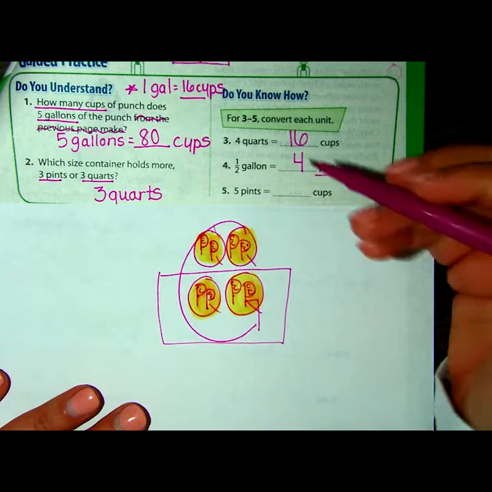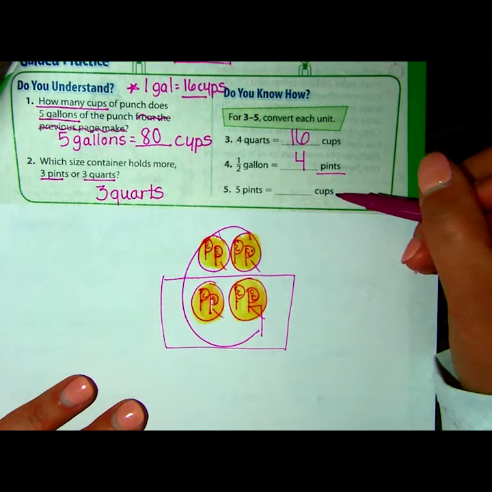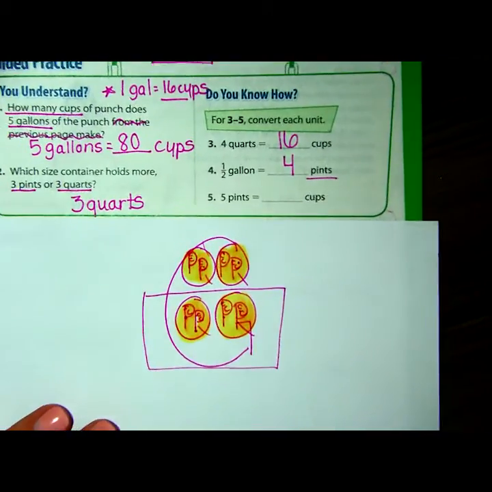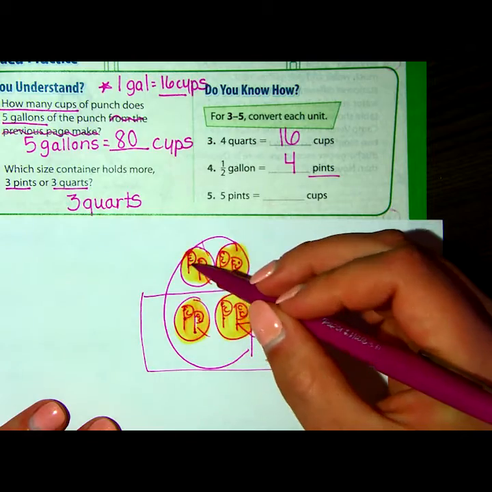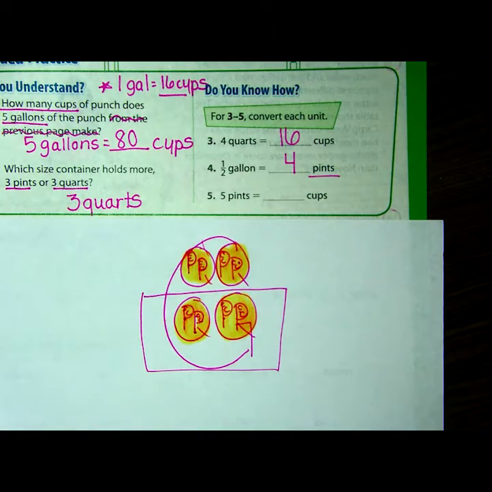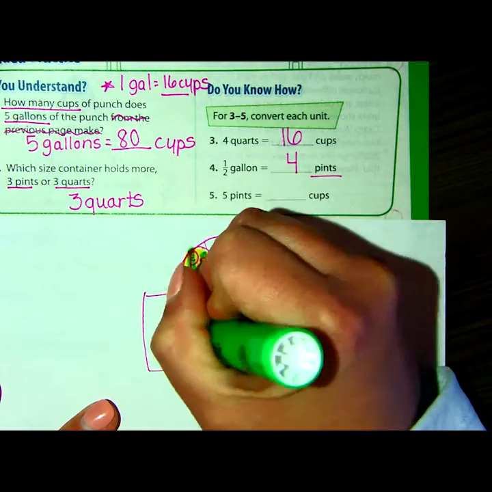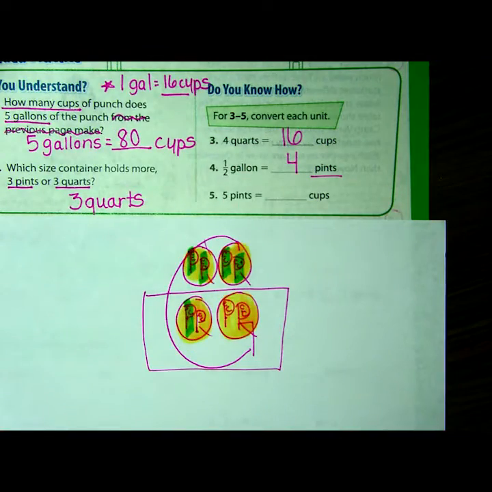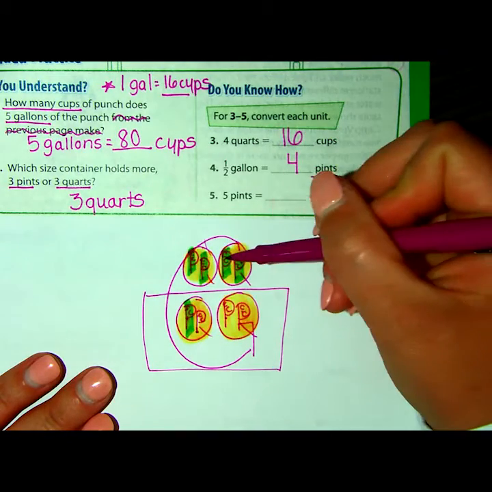Let's look at 5 pints is equivalent to how many cups? Again, we know the P represents pints, and we need 5 of them. So that would be like looking at 1, 2, 3, 4, 5 of those P's for pints. And let's count up to see how many cups. 2, 4, 6, 8, and 10.